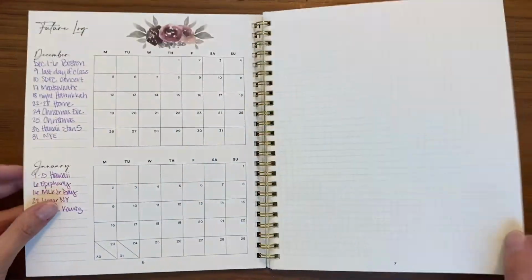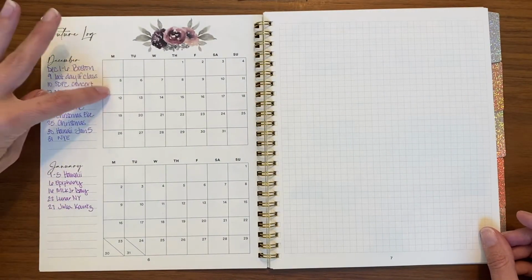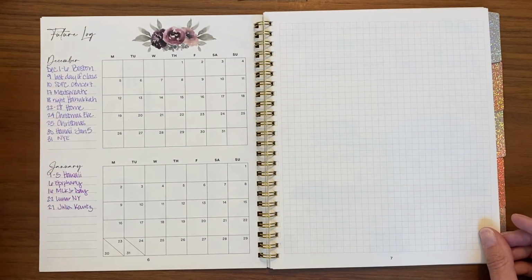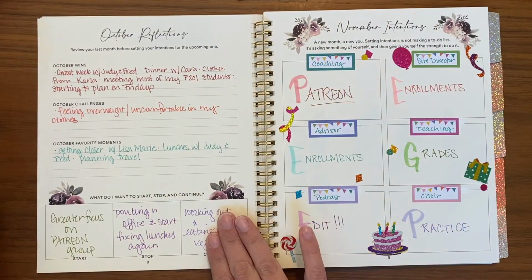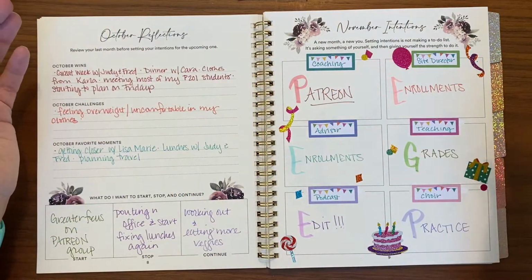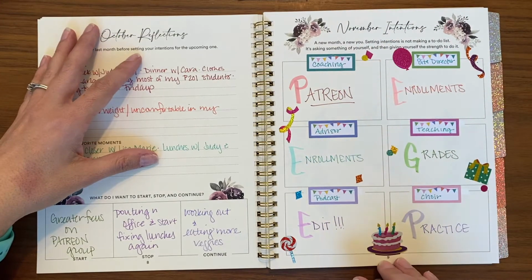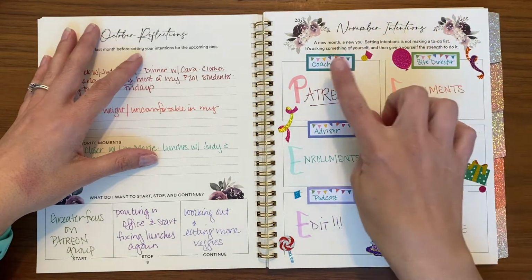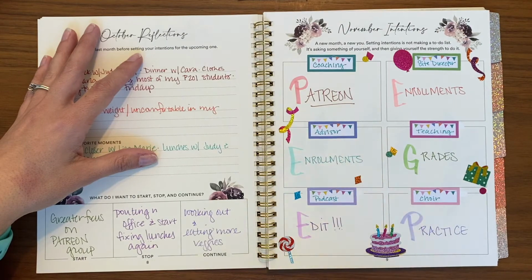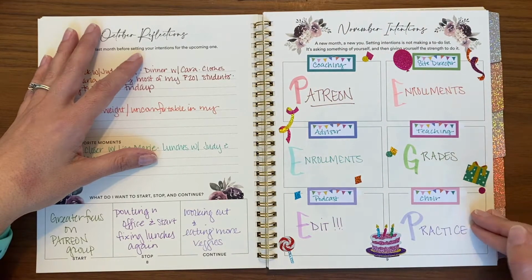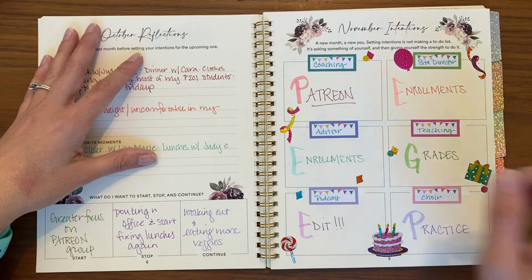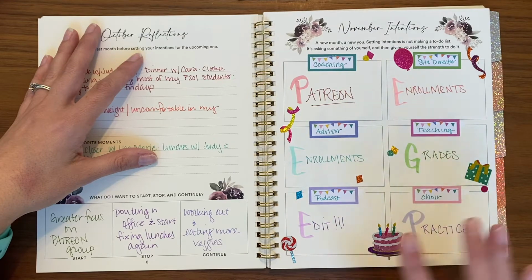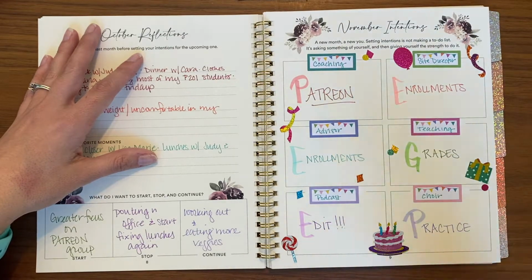Oops, skipped a page. Sorry, you always get the future log, so you get the next 2 months. You can write out some dates. You get reflections for the previous month, and then you get intentions or goals. And there are specific categories that I have been really enjoying covering up and creating my own with. So that's what you see here in the holiday theme. So these are 6 aspects of my life and some goals that I had in those for the month.